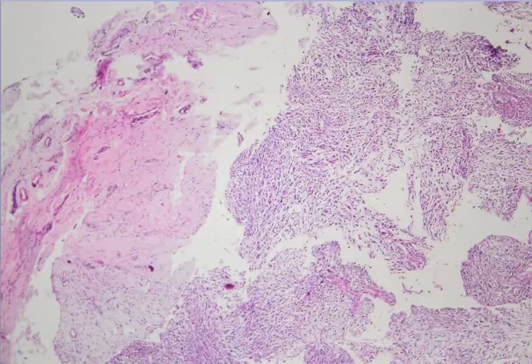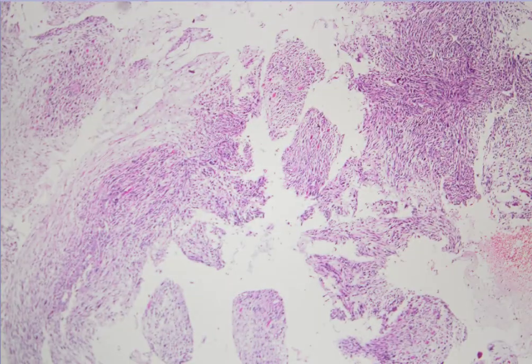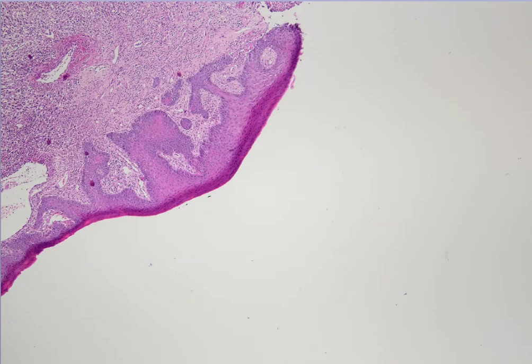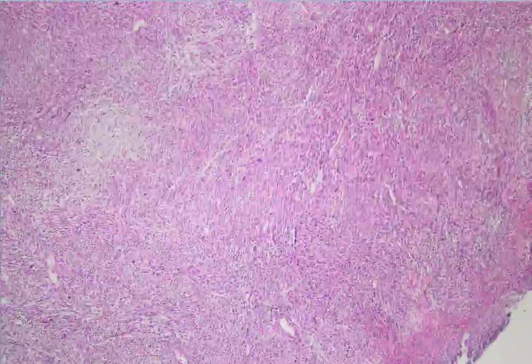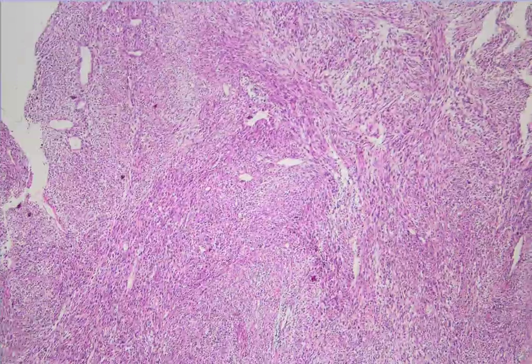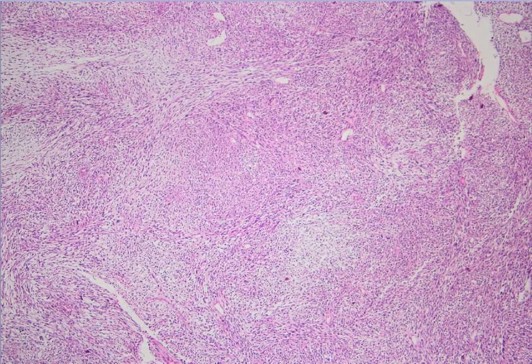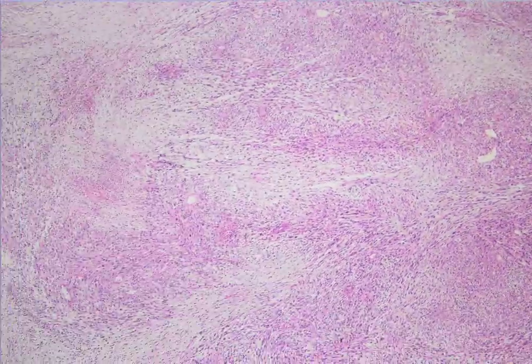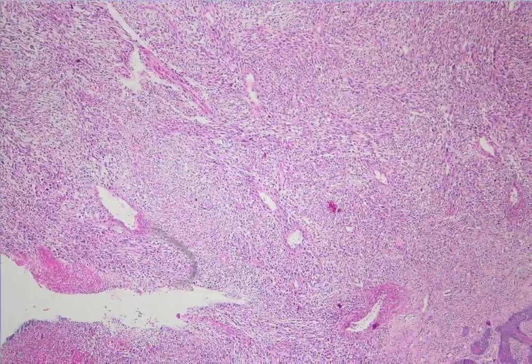But once we correlate with the radiology, we can say that this is a primary bone mass, just going out from a bone and infiltrating the surrounding soft tissues.